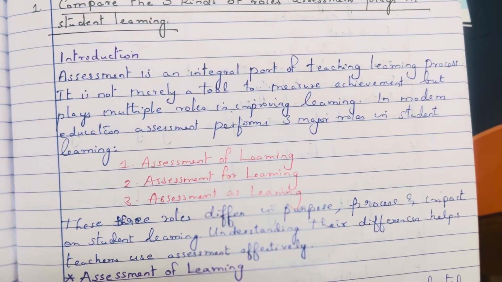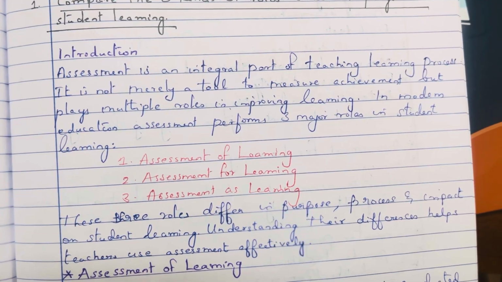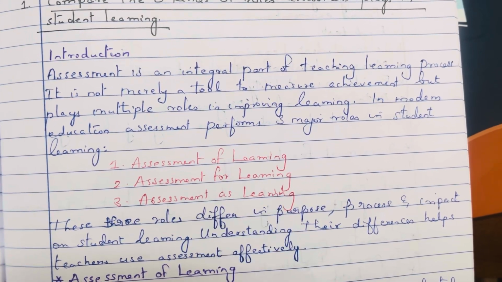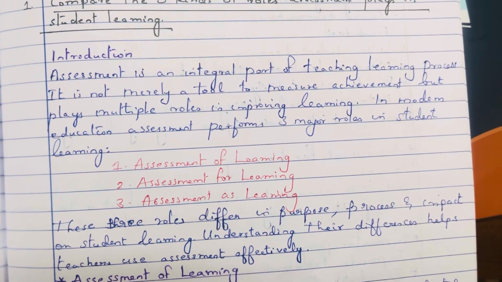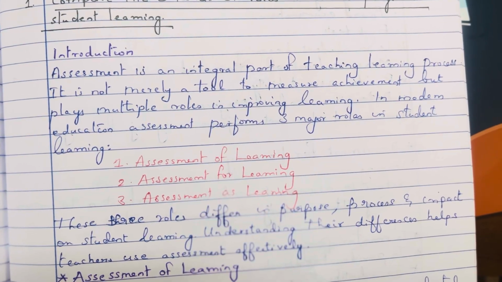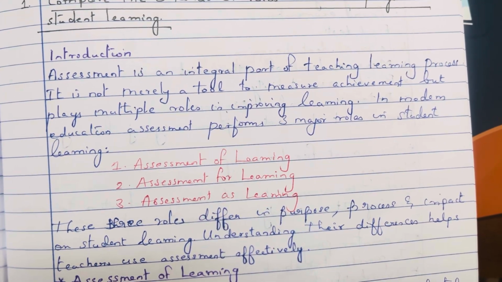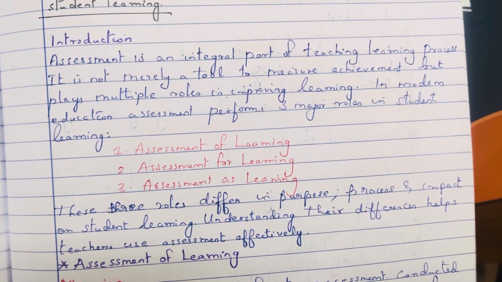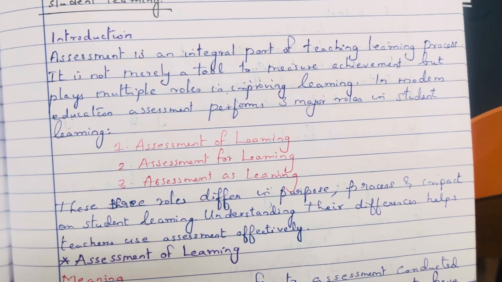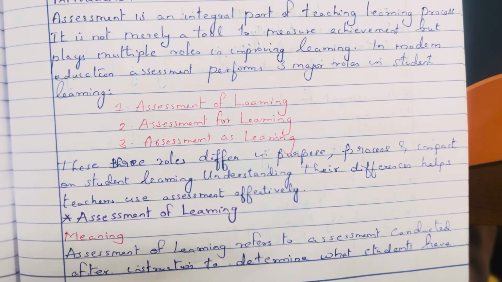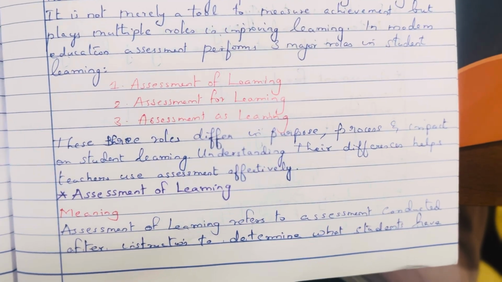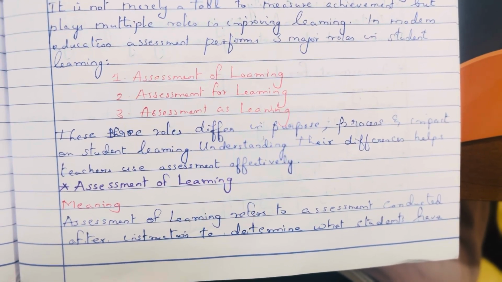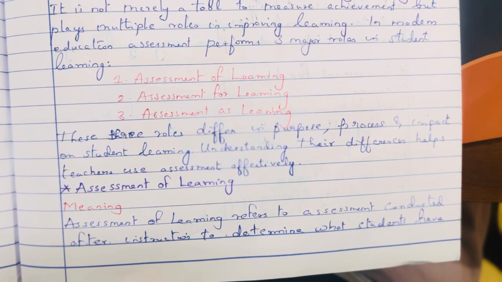Introduction. Assessment is an integral part of the teaching-learning process. It is not merely a tool to measure achievement, but plays multiple roles in improving learning. In modern education, assessment performs 3 major roles in student learning: assessment of learning, assessment for learning, assessment as learning. These 3 roles differ in purpose, process, and impact on student learning.